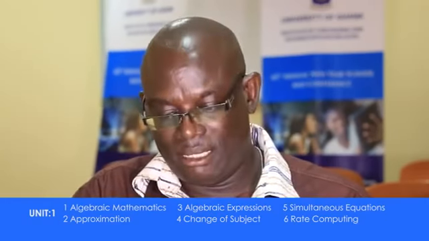You should know all the approximations, in standard form and approximating values to the nearest hundreds, thousands, significant figures, etc. You would also be tested on algebraic expressions, how to expand algebraic functions, how to factorize, and then how to use these tools in solving both linear equations and other forms of equations.